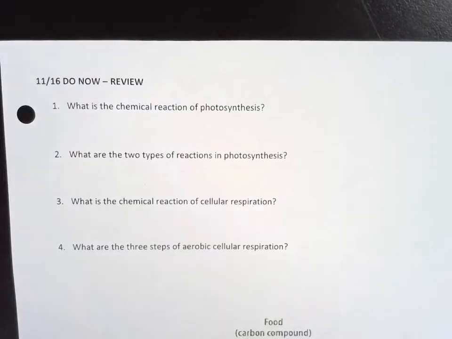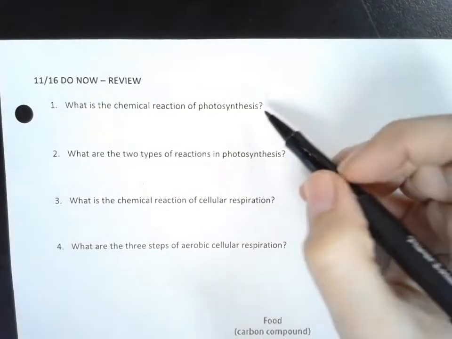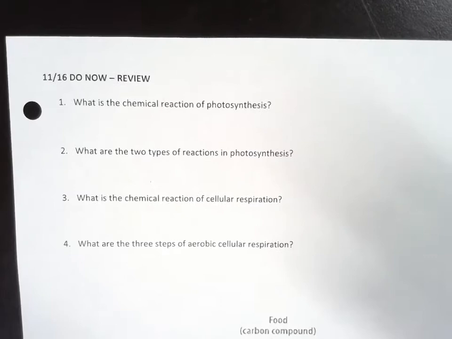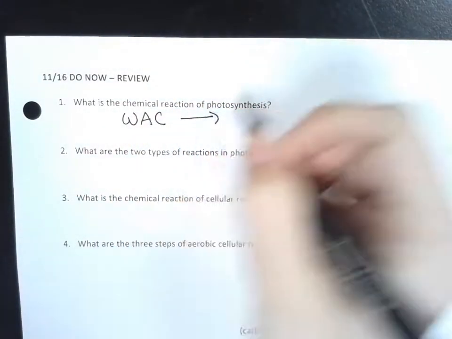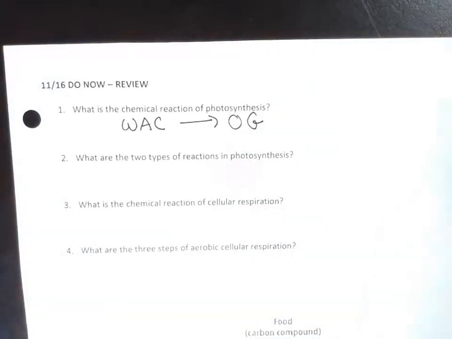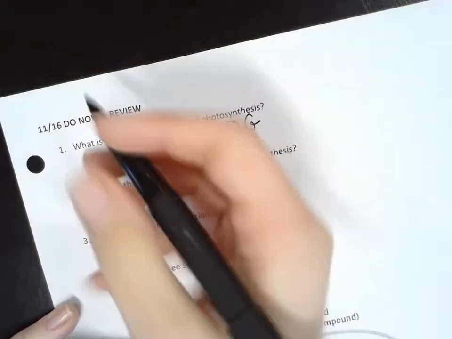Alright, hey guys, this is going to be our review for photosynthesis and cellular respiration. So the first thing that we're going to start with is the chemical reaction of photosynthesis. Whenever you see photosynthesis, what acronym do you think of? That acronym is WACOG. So what does that stand for?